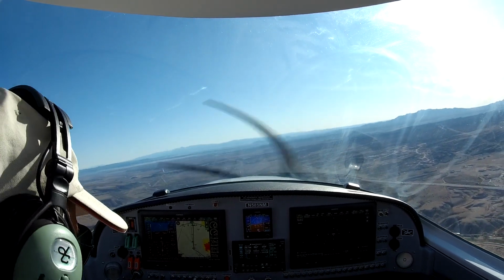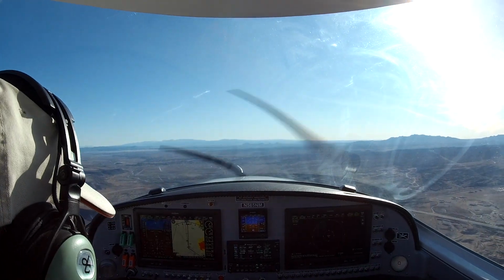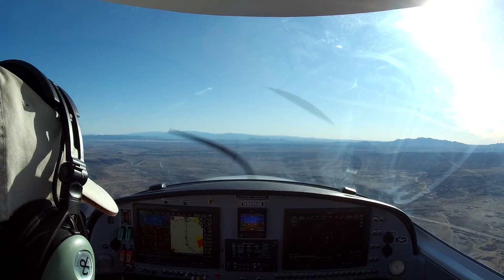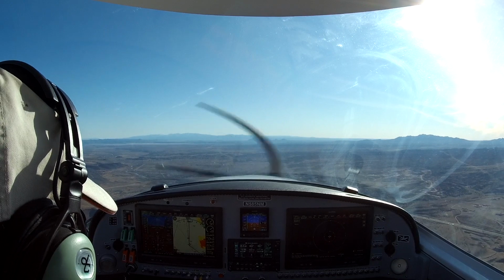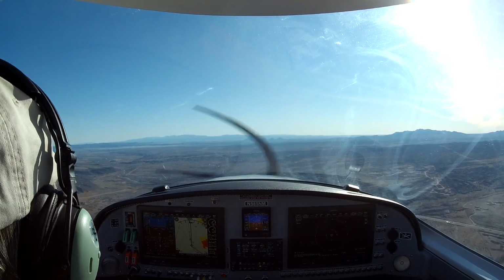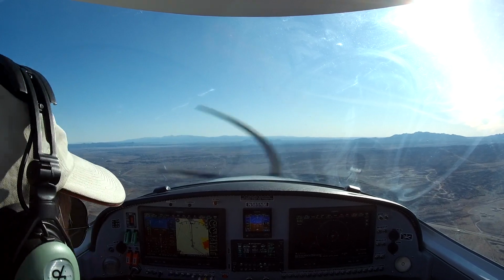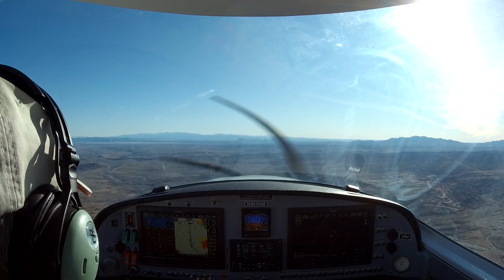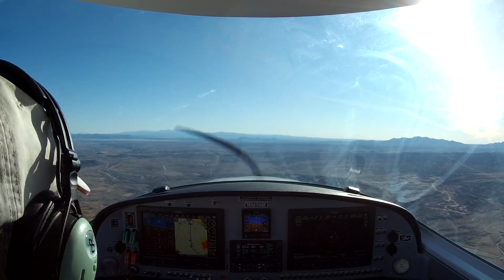Santa Fe Tower, Bristol 585 November Mike. 585 November Mike, Santa Fe Tower? Yeah, Santa Fe Tower, 5 November Mike. We're at 7,500 feet, about 13 miles southwest of WODES. Like to fly the RNAV 2 with a missed approach back down to Double Eagle. Roger, is the call sign 575 November Mike?